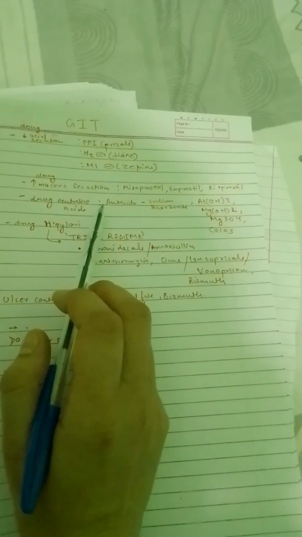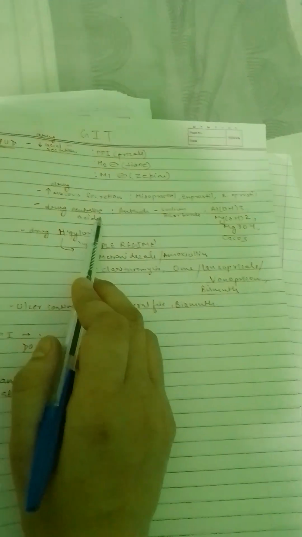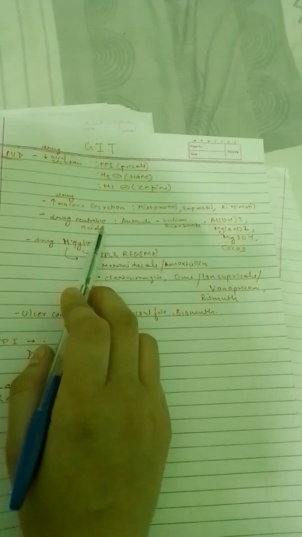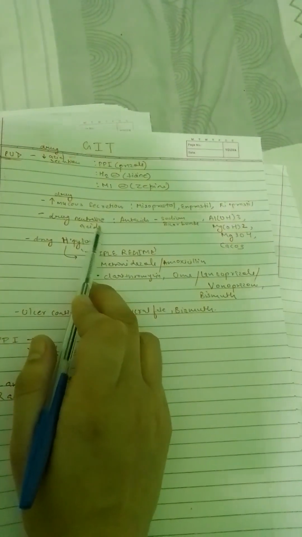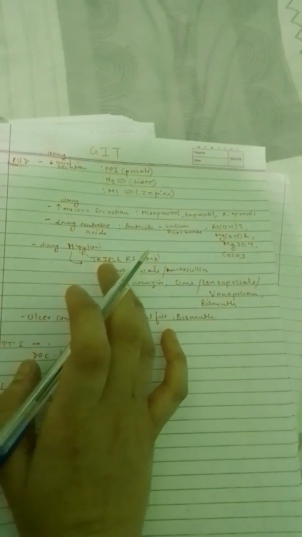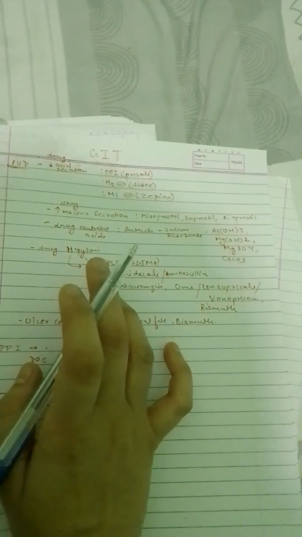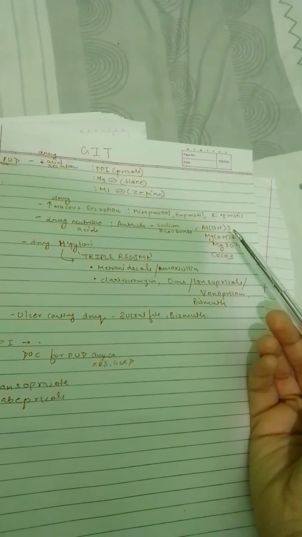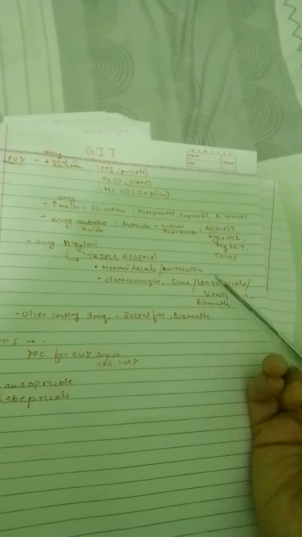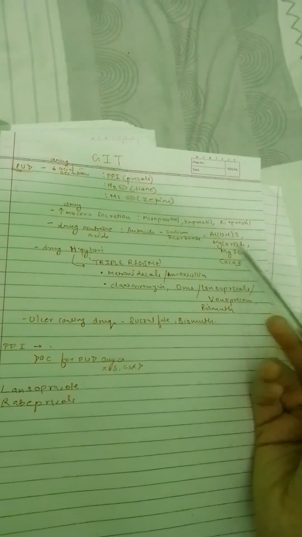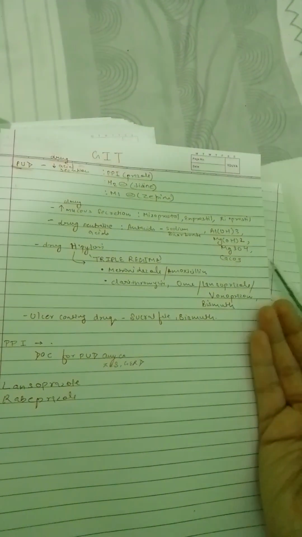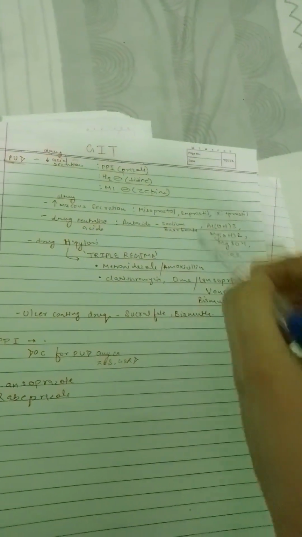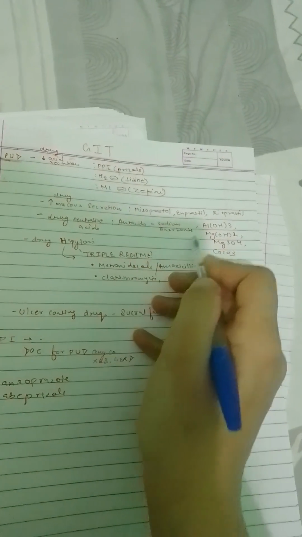Then another group is for neutralizing acid. If there is too much acid, we can neutralize that acid with antacids, for example sodium carbonate, then other drugs like aluminium hydroxide, and others, and calcium carbonate also. These drugs are not of much important use. Mainly it is sodium bicarbonate, we should focus on that.